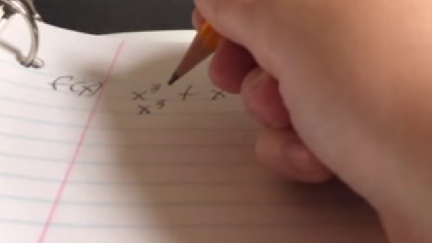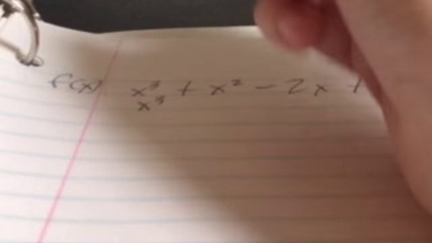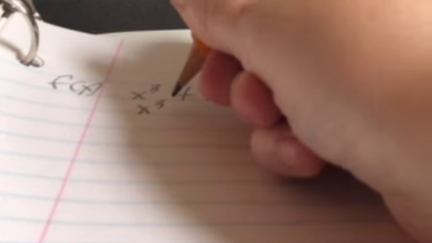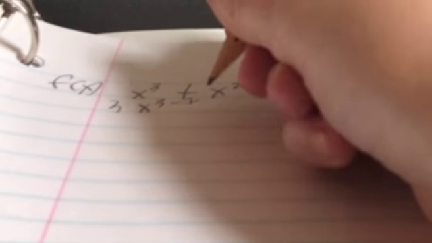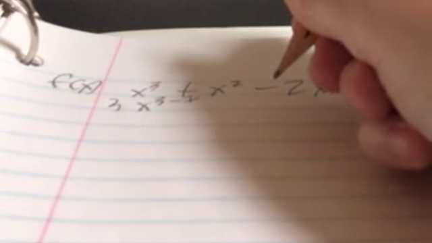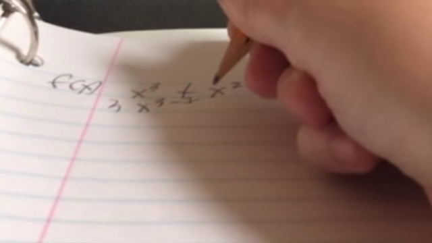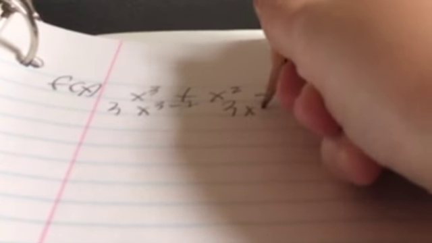To take the derivative of x to the third, you subtract 1 from the exponent, and then you multiply the term by the original exponent. So that turns the x to the third term into 3x squared.